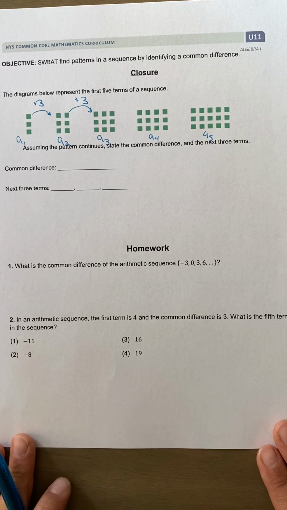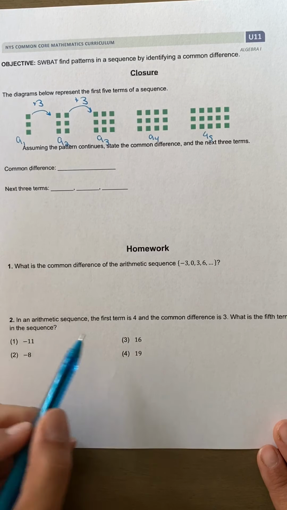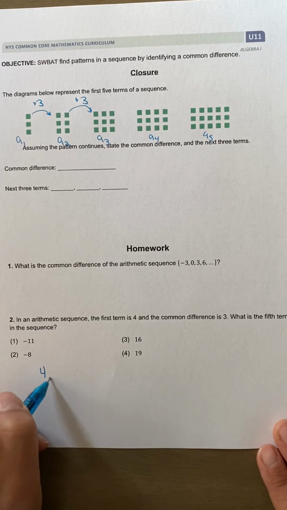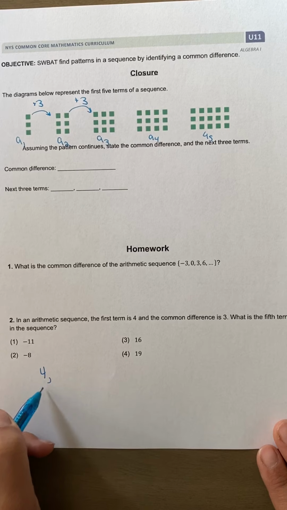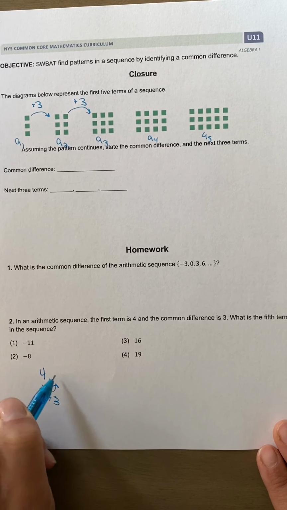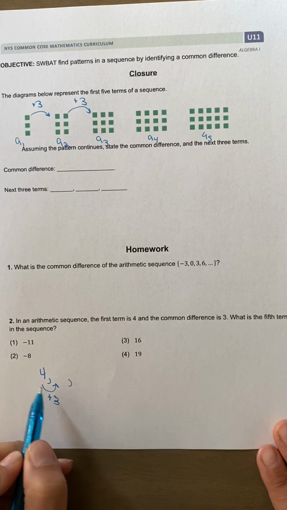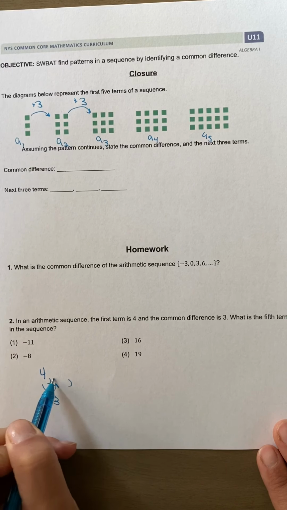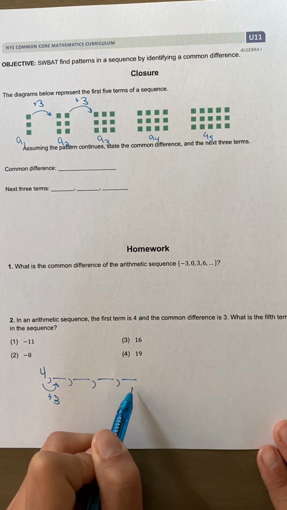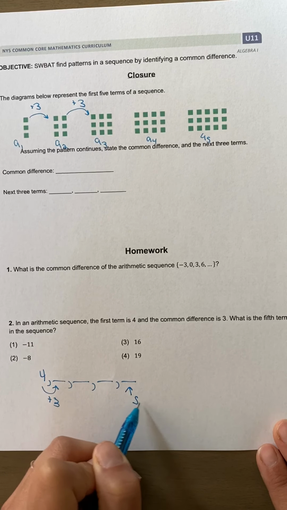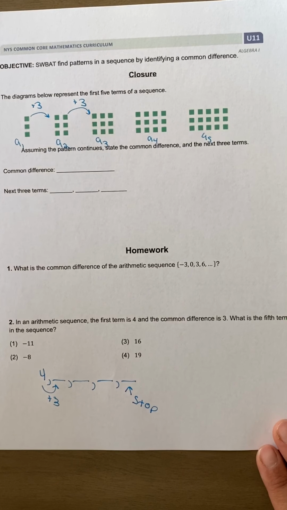I want to see work from my kids. Don't just circle and give me an answer. Show me that you're starting with a 4 and the common difference is 3. Show me that you're adding 3 each time. And then make yourself a little list. They want to know what's the 5th term. So 1, 2, 3, 4, 5. This is where you should stop. And then you circle your answer there, or write out which choice it is.